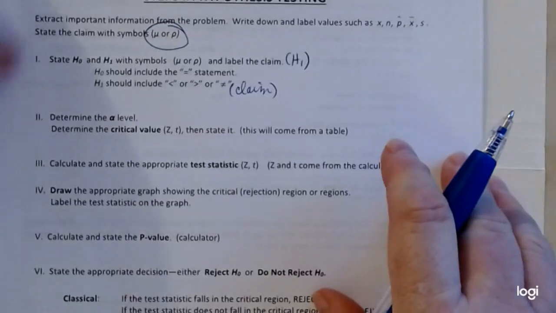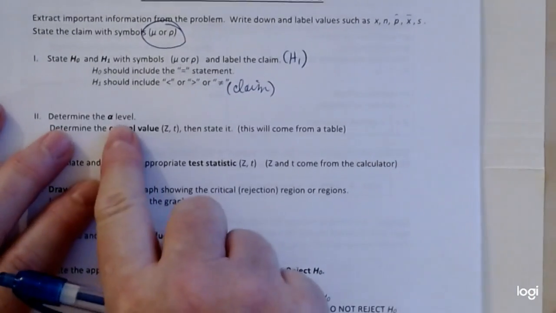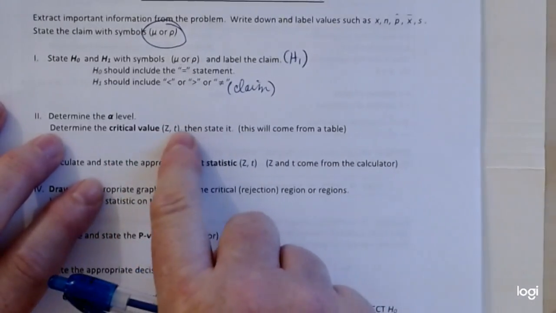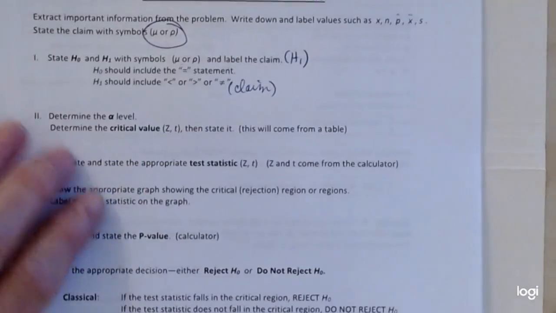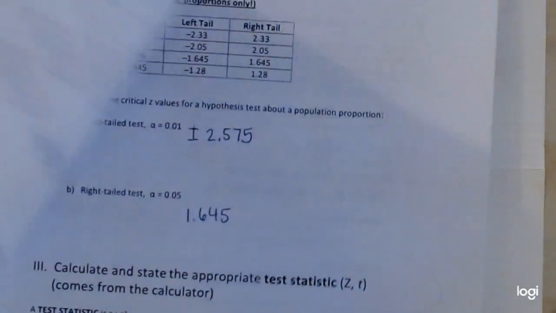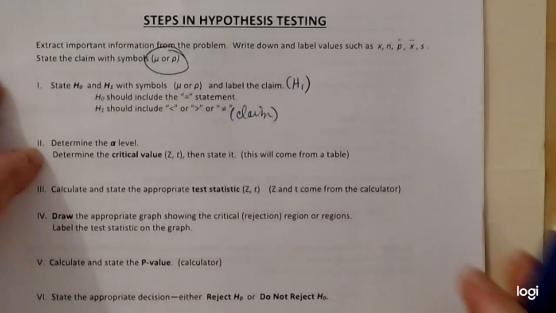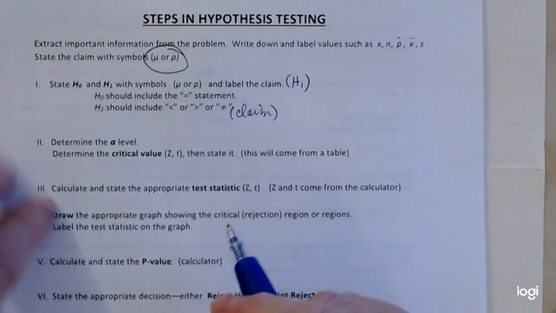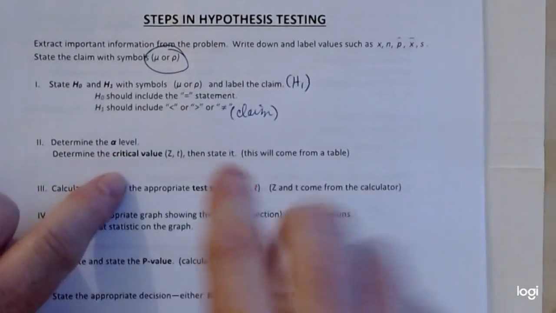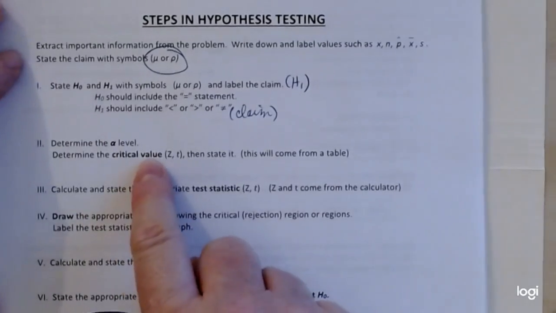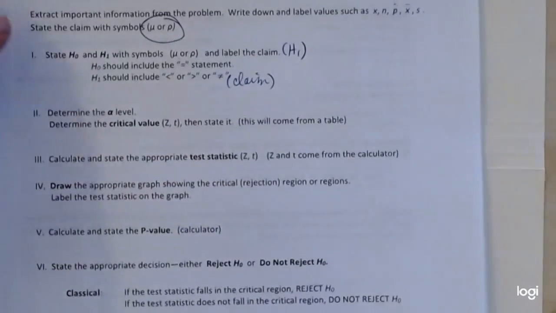We determine the alpha level. That typically will come from the calculator, and determine the critical value of Z or T. We don't use T at all. The critical values for Z are given in these notes, which I will post after they're finished. And remember, we had a little table that had those in it back here. If you need to look at that, we're not going to test it that way, so that won't be as important for us. And so this comes from the problem, and this you may or may not have to do. It's not how we're going to work the problem.